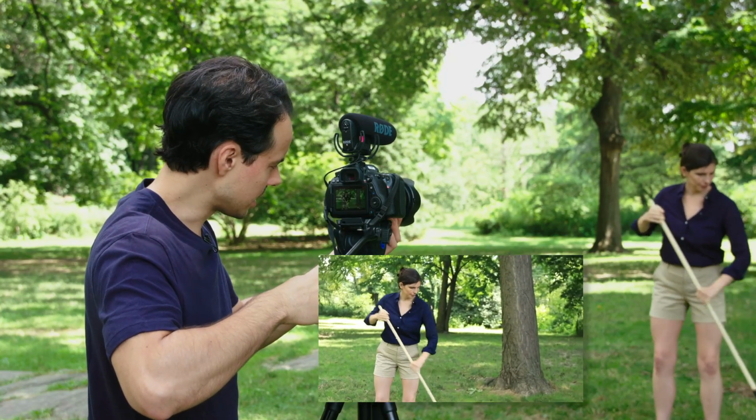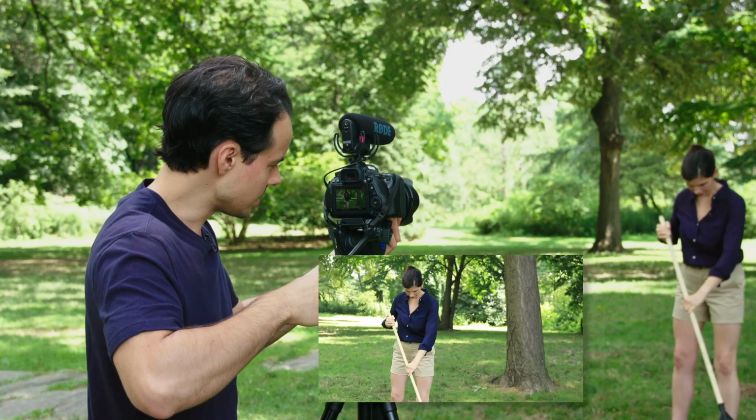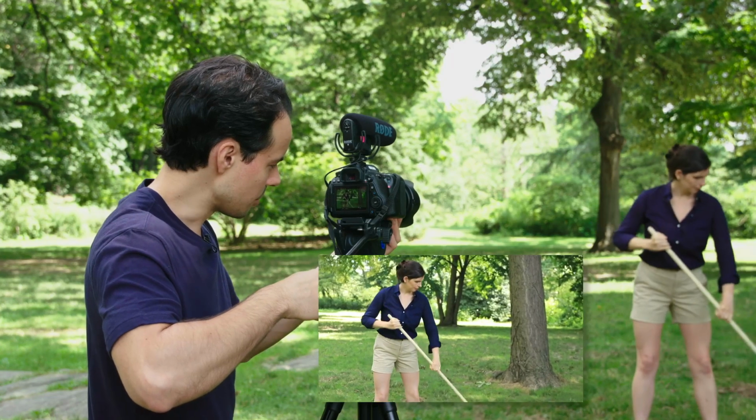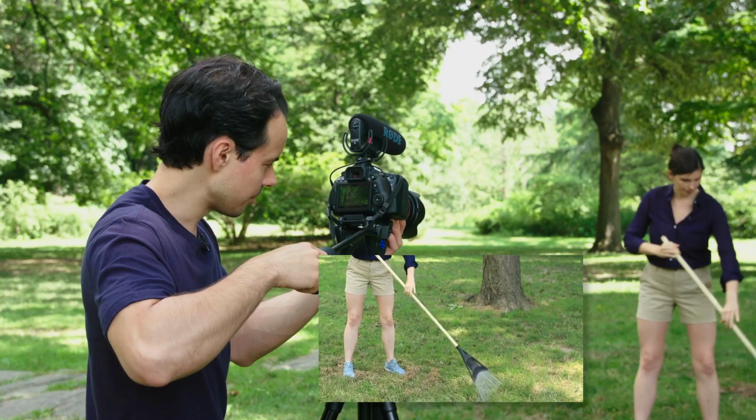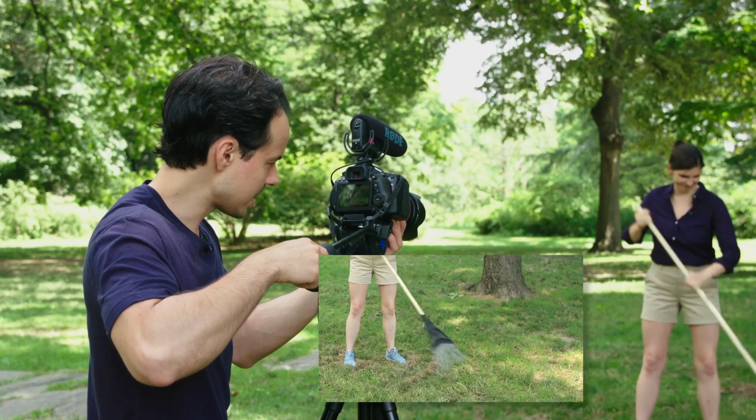In this case, I am kind of getting some detail on Claire. I might tilt down and get some detail of the great work she's doing on the grass.